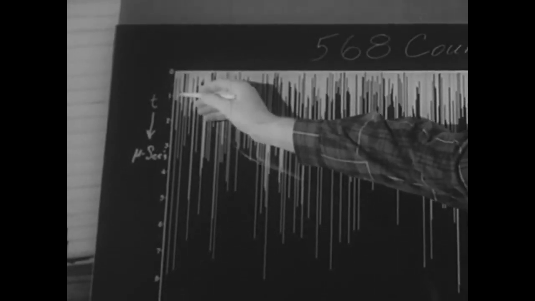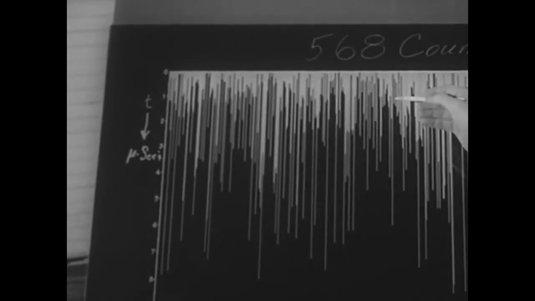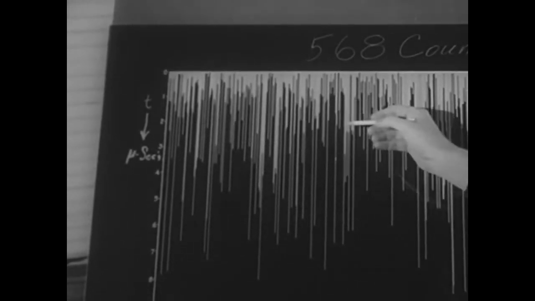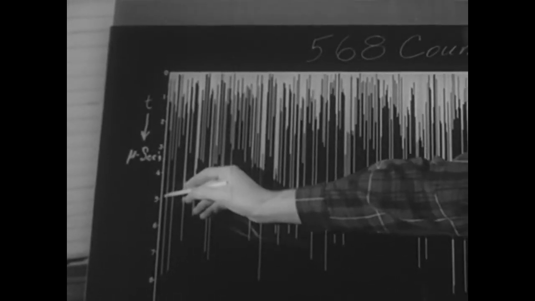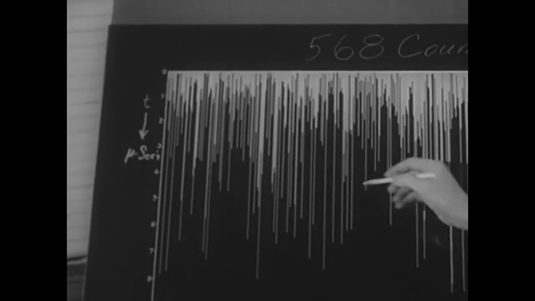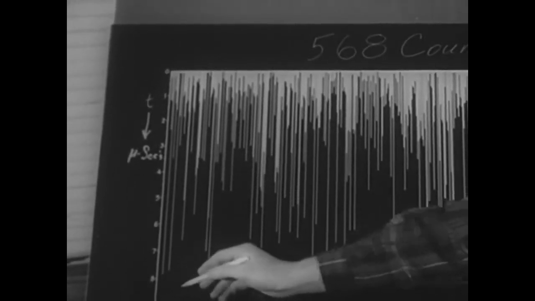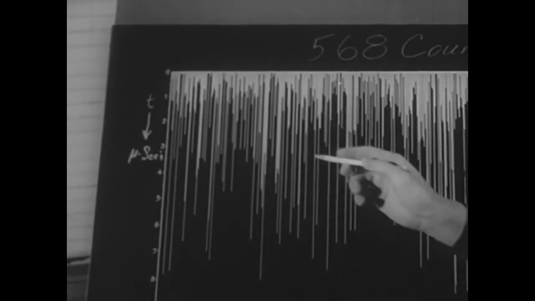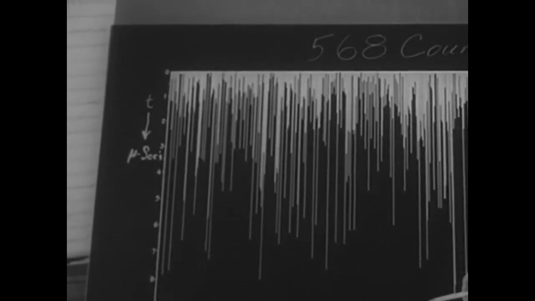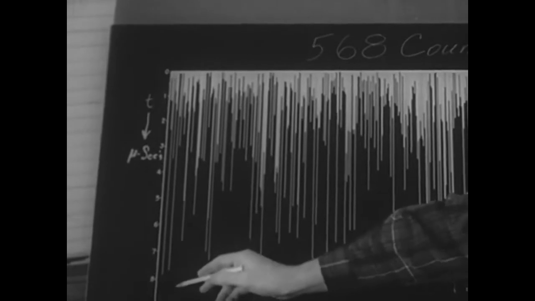Many mesons live for as long as 1 microsecond. Fewer live for 2 microseconds. By the time we get to 5 microseconds, only a small fraction of the original number remain. And by the time we get down to 8.5 microseconds, which is the longest time we can see on the scope face, only a very few mesons are decaying.